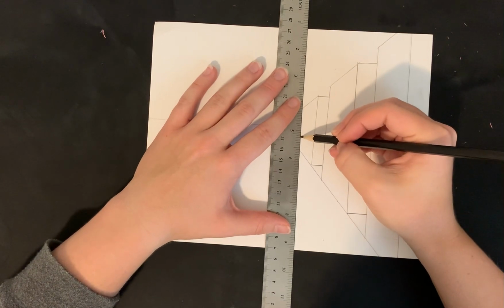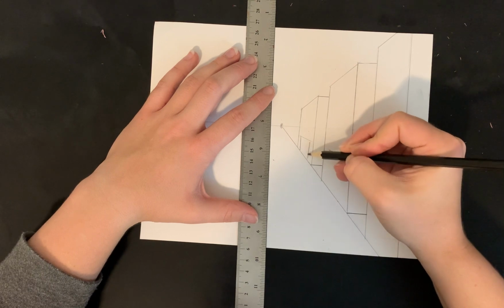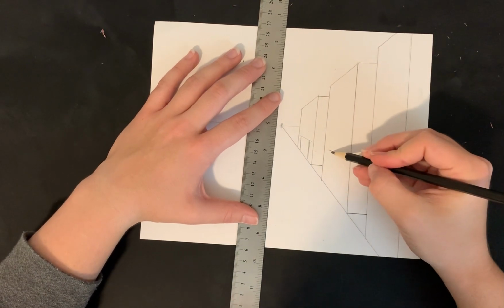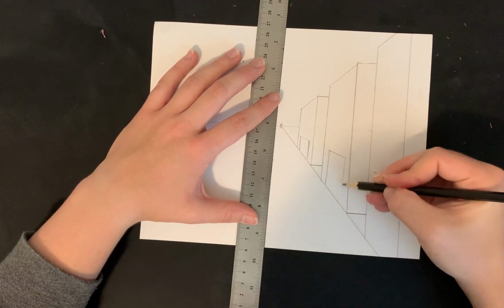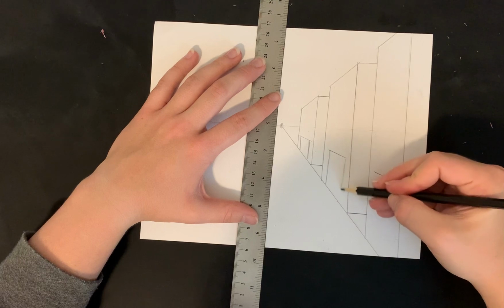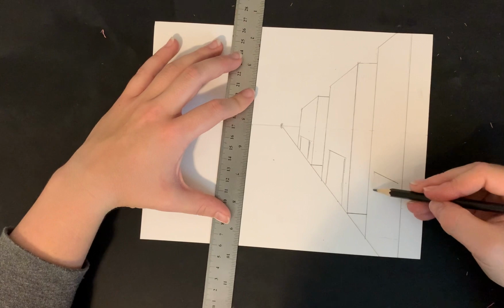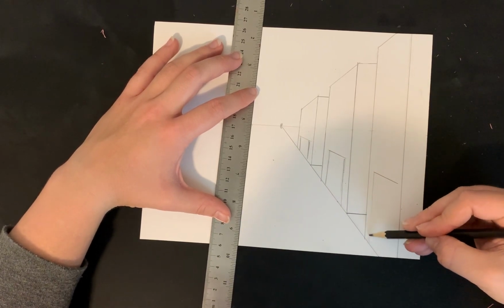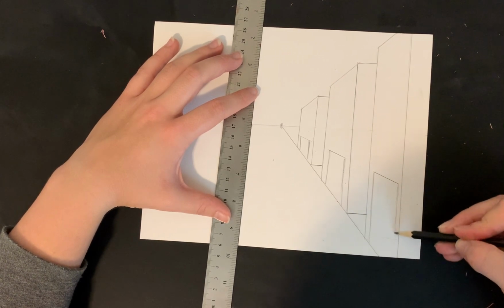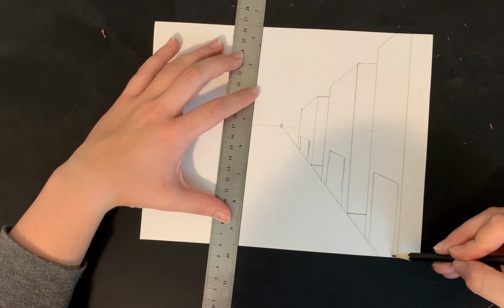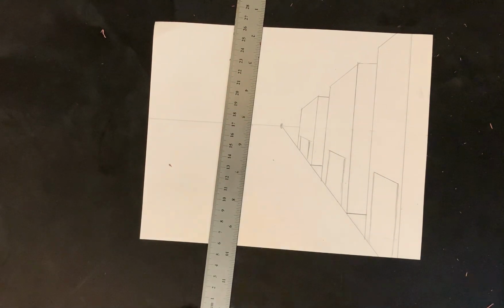So now I'm going to draw them going straight down. If you feel comfortable enough to do this freehand, you could do this freehand. I'm going to draw them. And because these lines are going straight, your doors will be going straight. Okay, so there's the front door of all my buildings.